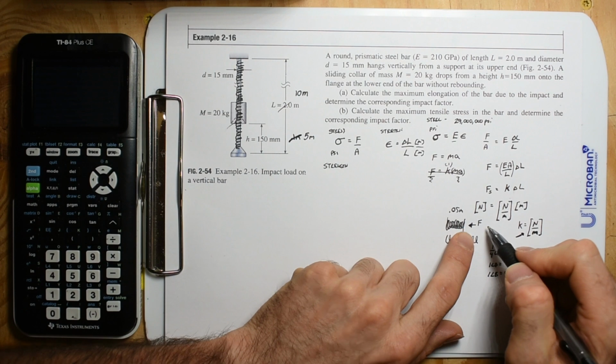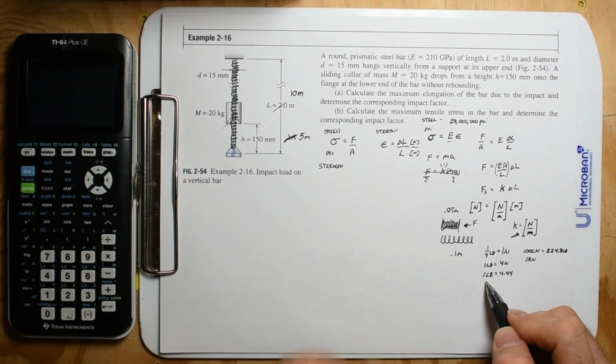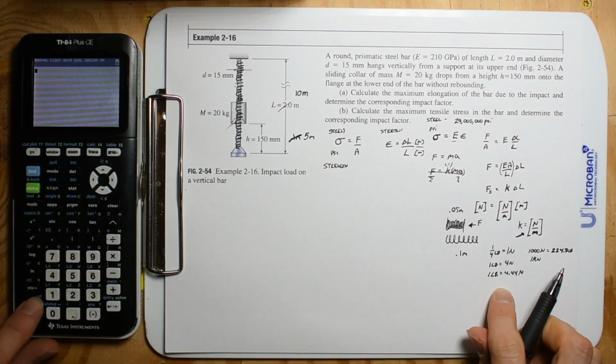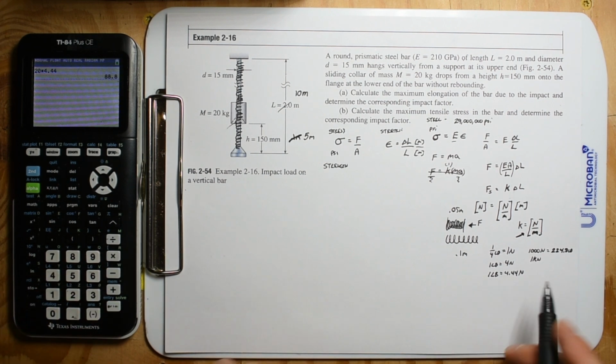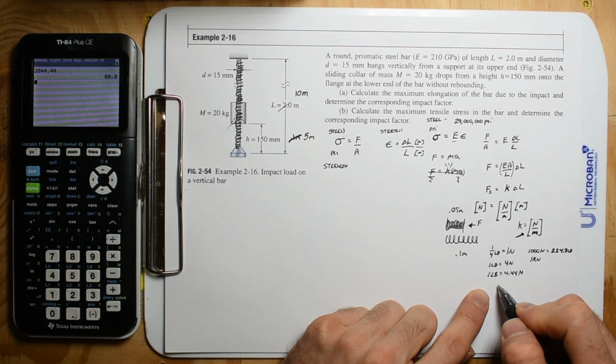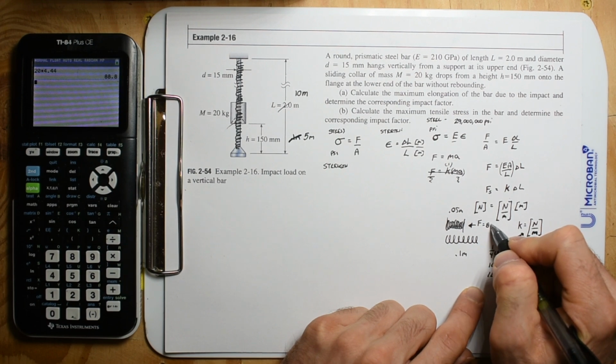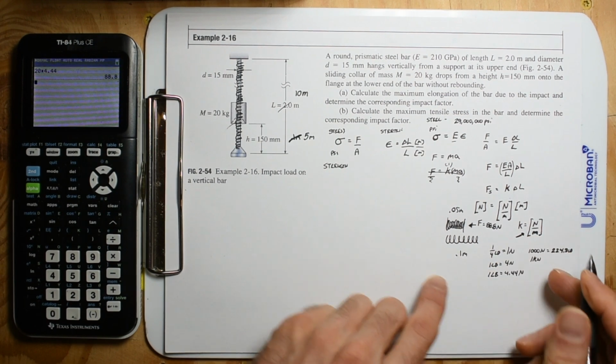Alright, so what are we doing? We were just trying to figure out what 20 pounds was. So if I have 20 pounds, just multiply by 4.44. So 20 times 4.44, and we get 88.8 newtons. I can live with that. So we got 88.8 newtons.